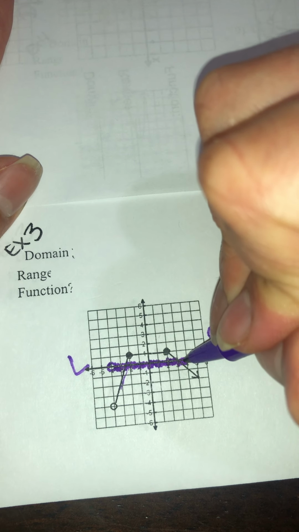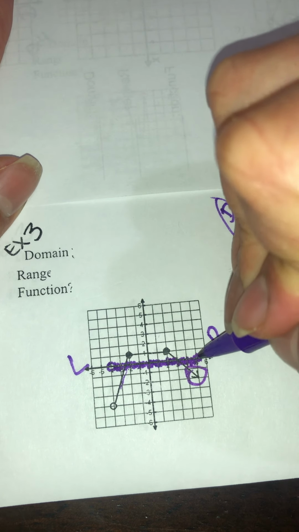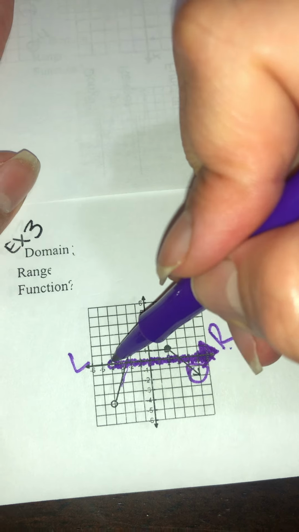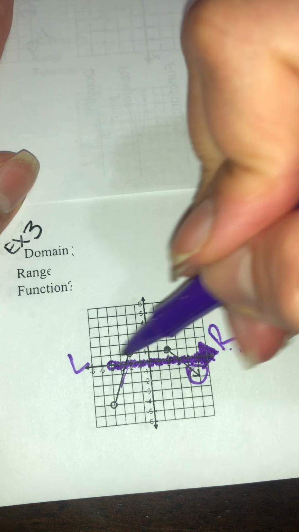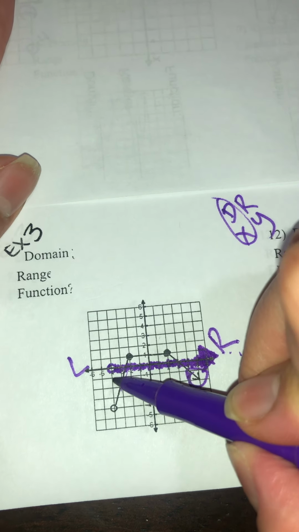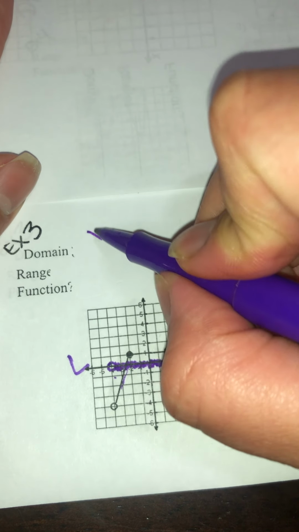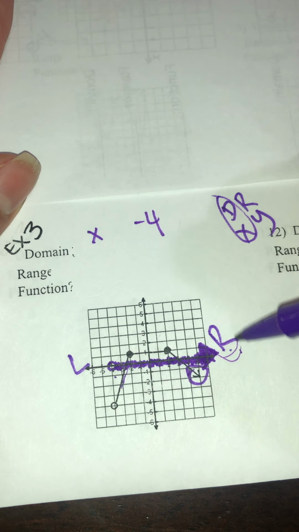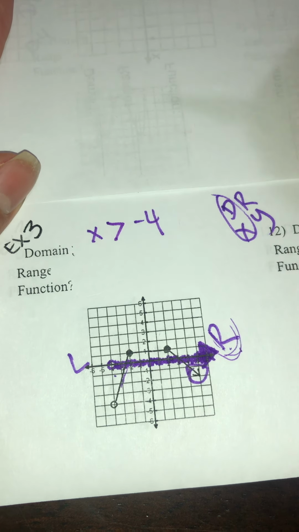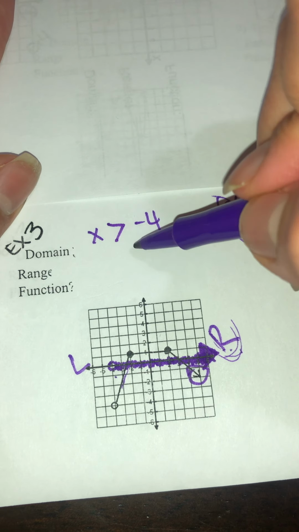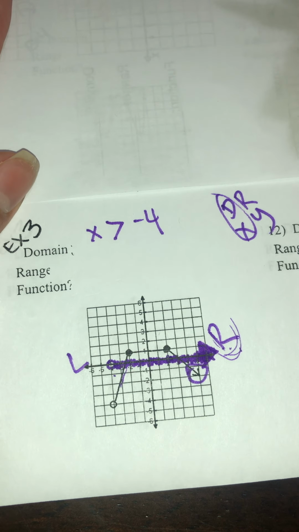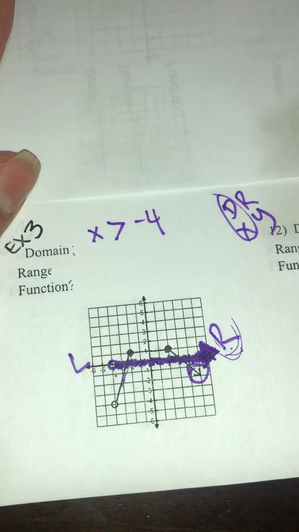Now, as I keep going, what do I notice? I see an arrow. Well, that means there would be an arrow there, and then my line would keep going on forever and ever. Now, this is a number line that you're used to seeing from middle school. This should look more familiar. Where is it starting? At -4. So your domain starts at -4, and it's going to go on forever and ever to the right side, which is bigger numbers. So x is greater than -4. Now, is it going to have an equal to? This is an open dot, so no equal to. That is your domain.